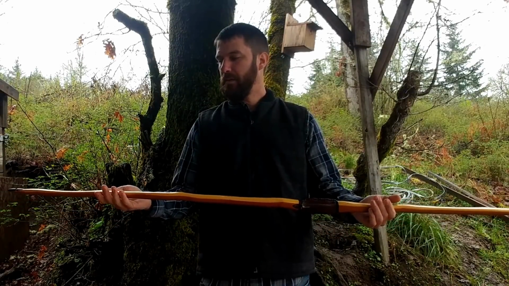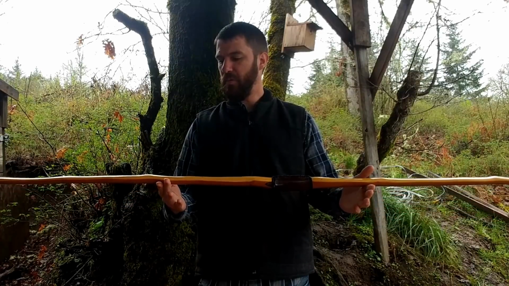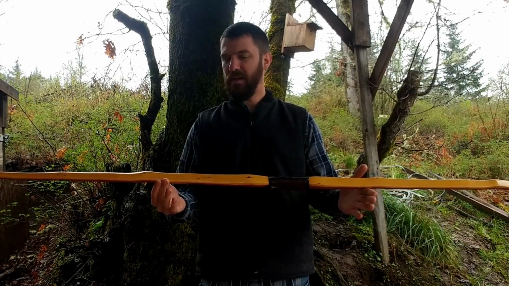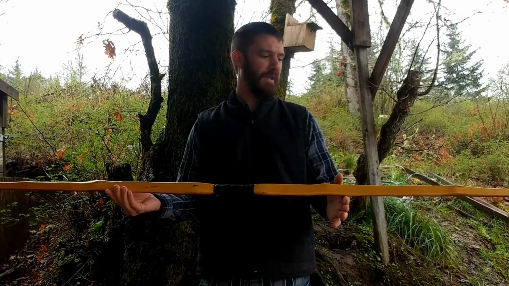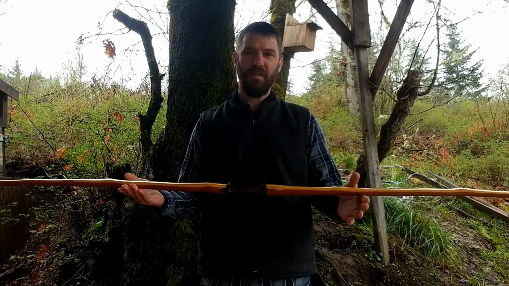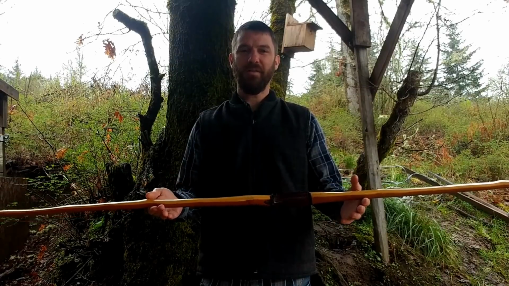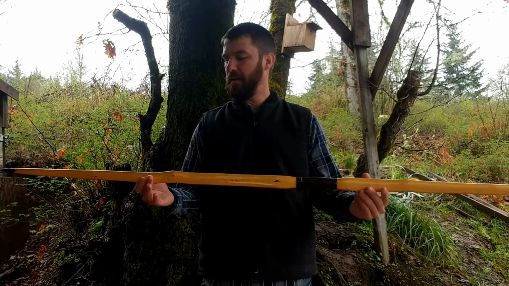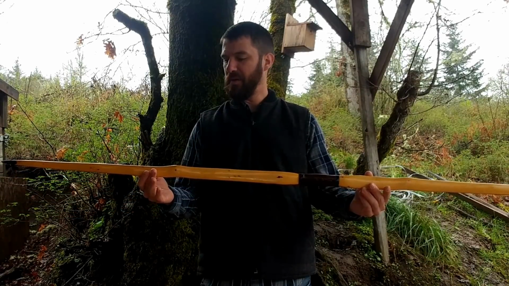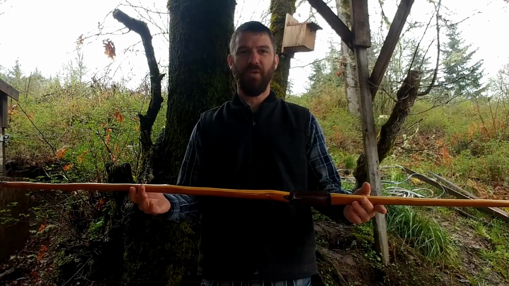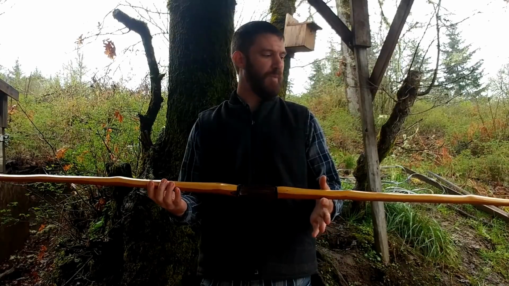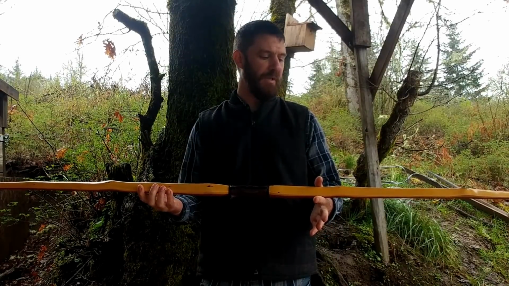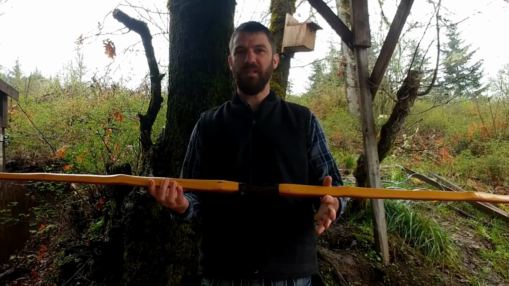I know as the bowyer that this bow was a stave that had a slight reflex to it, maybe about a half inch or so, and through the process of making the bow I lost that half inch of reflex, and now the bow is just straight. So this bow took a half inch of set, which is a pretty good amount of set to take.